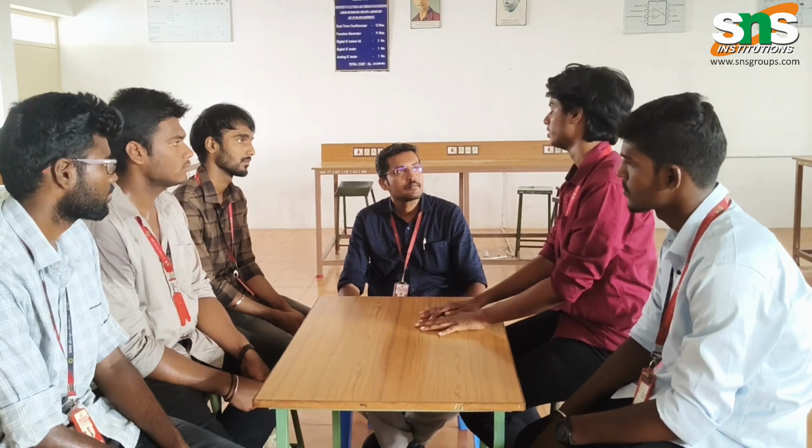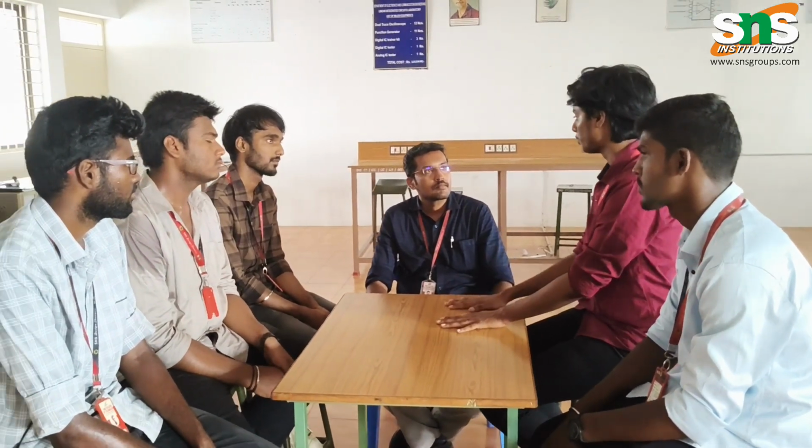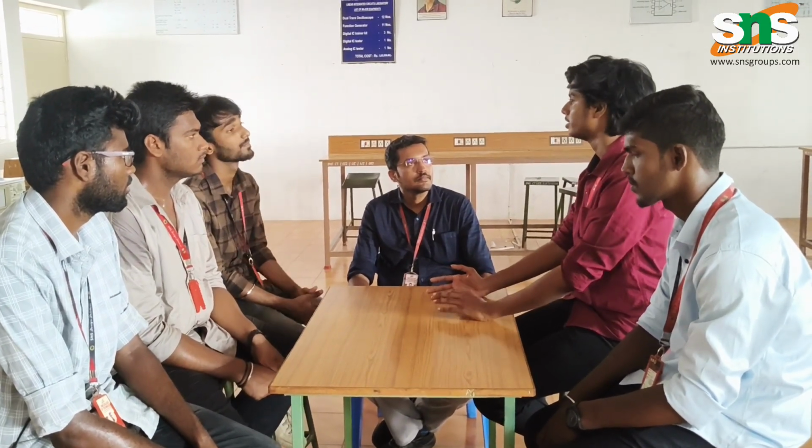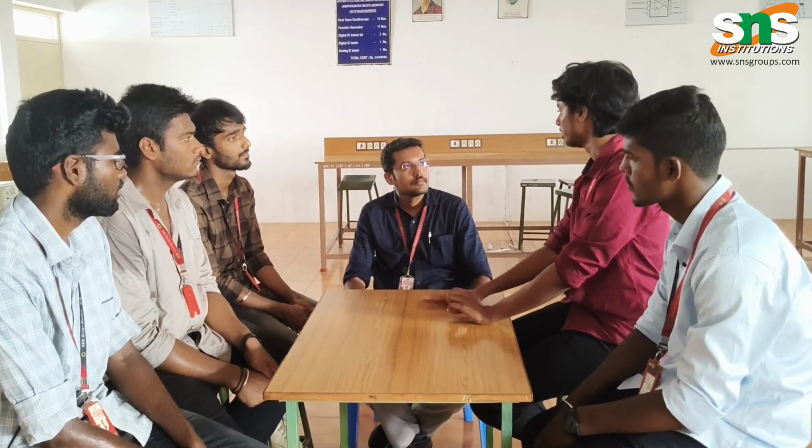In the define part, a single problem statement is taken, and in the ideate part, we will create some ideas with a combination of hardware and software. And in the prototype, the ideas are converted into a physical model where it works, and it is given to the customers for the testing part to get their feedback.